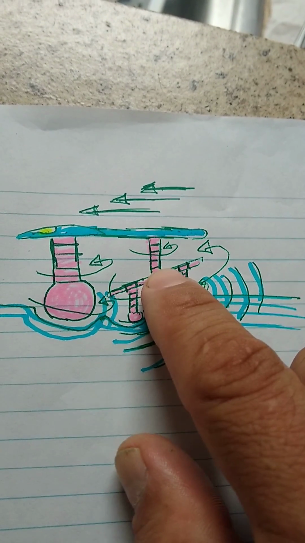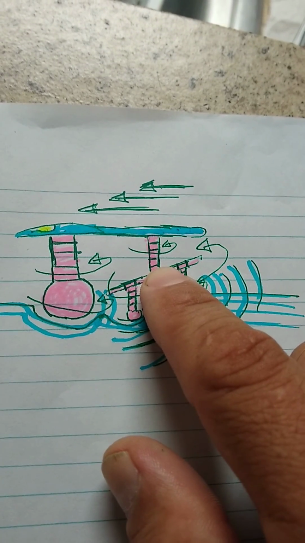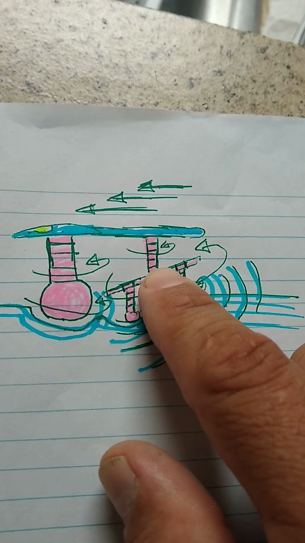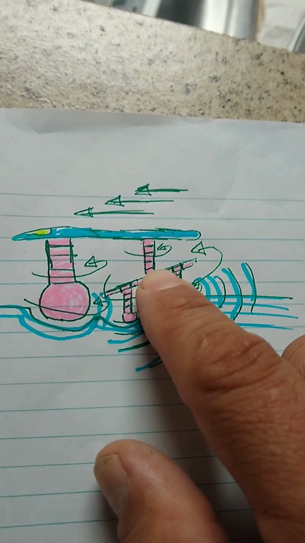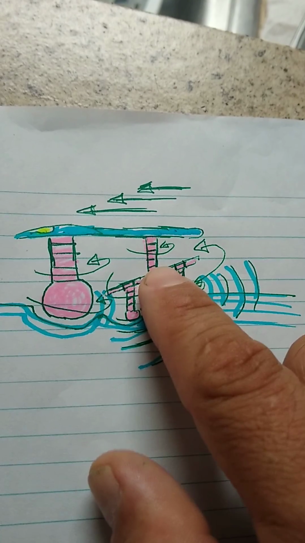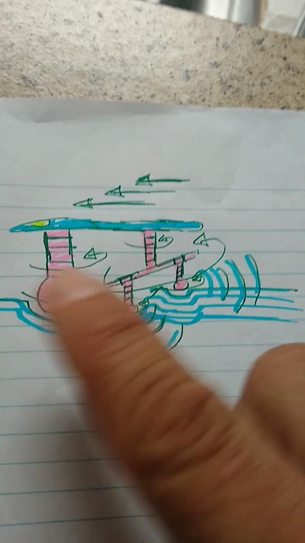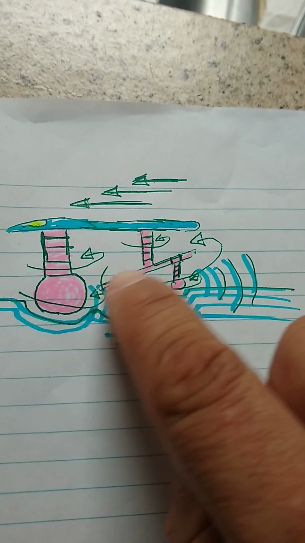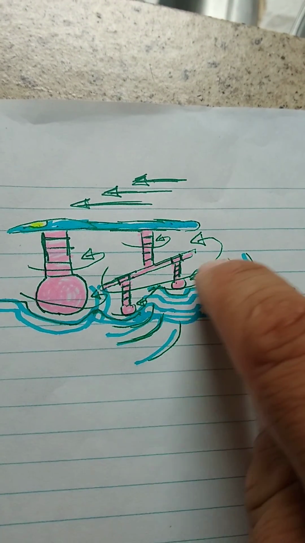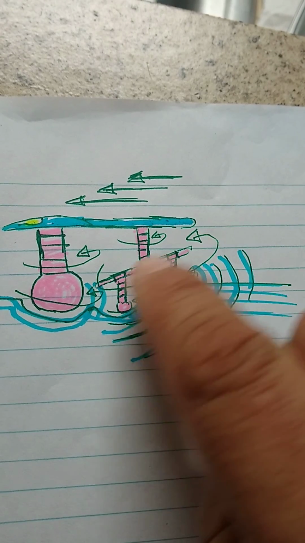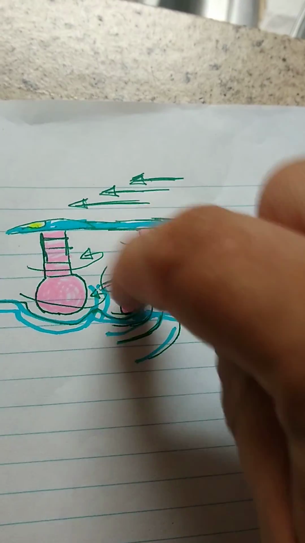It could be several thousand times spinning this way, several times spinning this way. The whole bar is spinning. See the arrow going this way? The whole bar is spinning in that direction.